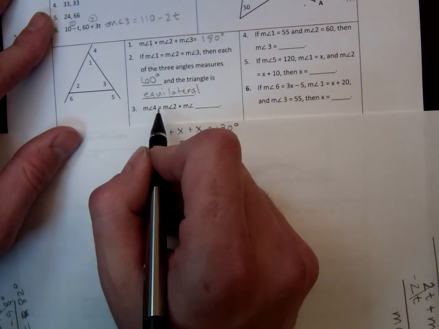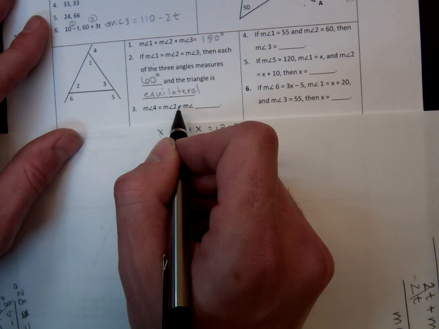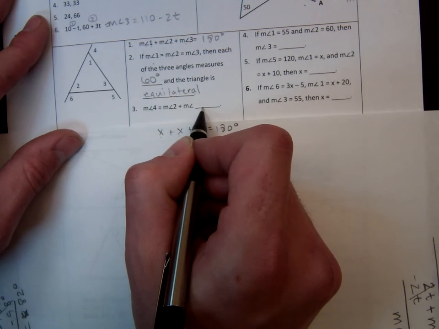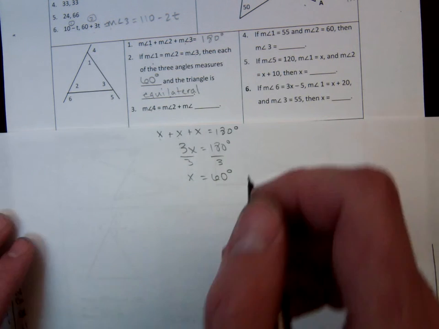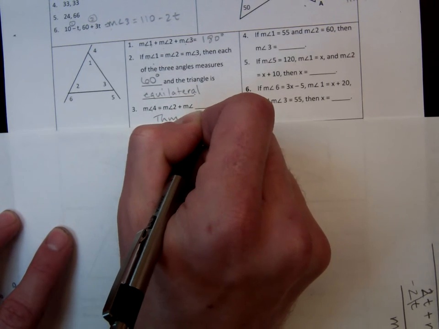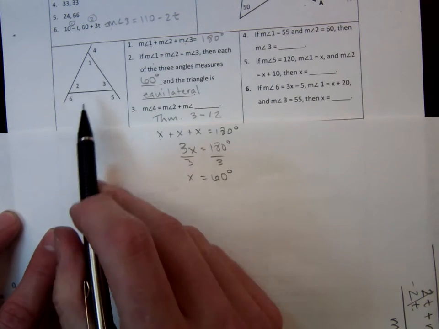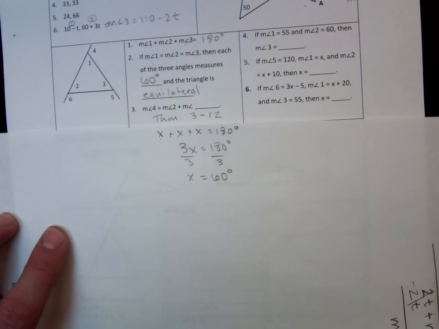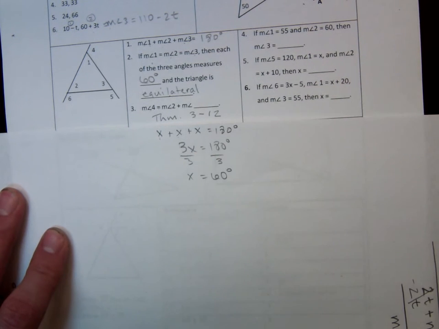Now here, the measure of angle 4 is equal to the measure of angle 2 plus the measure of, okay, and I'm actually going to leave this one to you, but I will give you a hint. For this one, you're going to want to take a look at Theorem 3-12. There's a special deal. Or you could use our straight angles and get there by a different method. It's entirely up to you. Leave 4 and 5 and 6 to you.